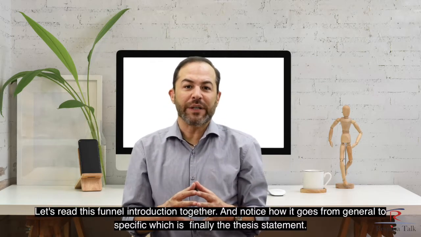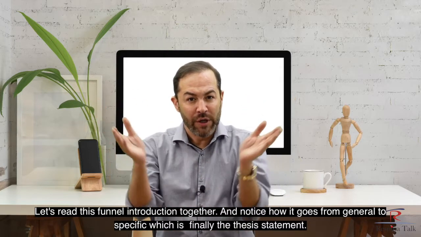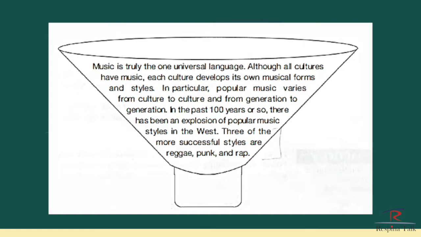All right, now let's read this funnel introduction together. And notice how it goes from general to specific, which is finally the thesis statement. Music is truly the one universal language. Although all cultures have music, each culture develops its own musical forms and styles. In particular, popular music varies from culture to culture and from generation to generation. In the past 100 years or so, there has been an explosion of popular music styles in the West. 3 of the more successful styles are reggae, punk, and rap.